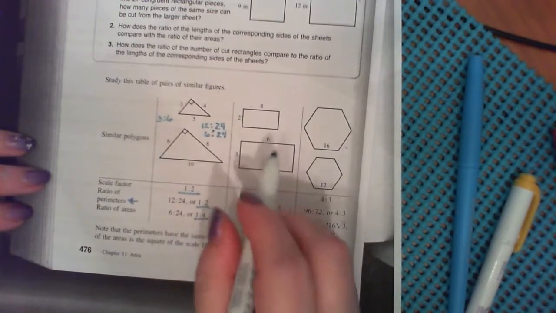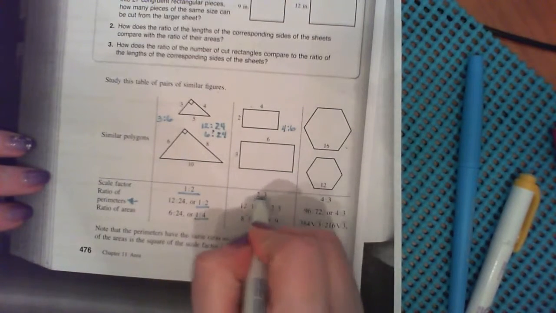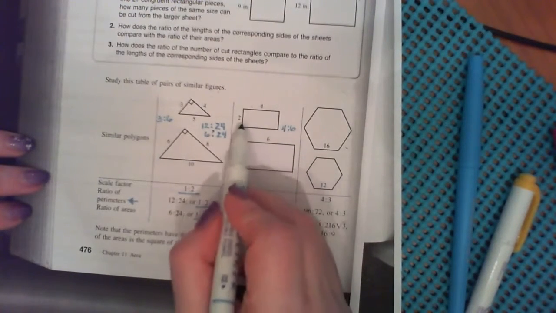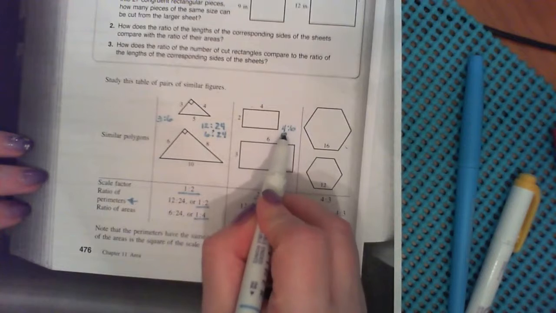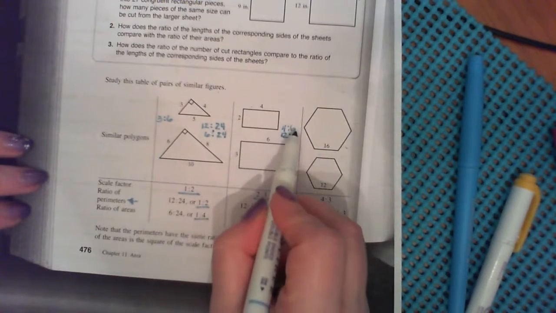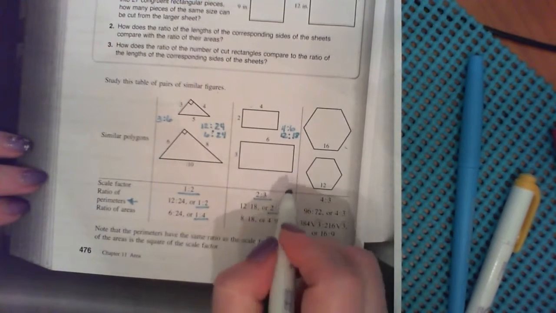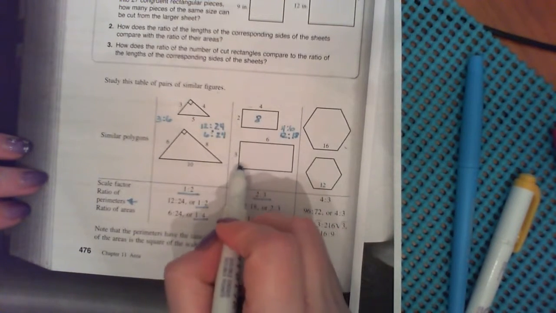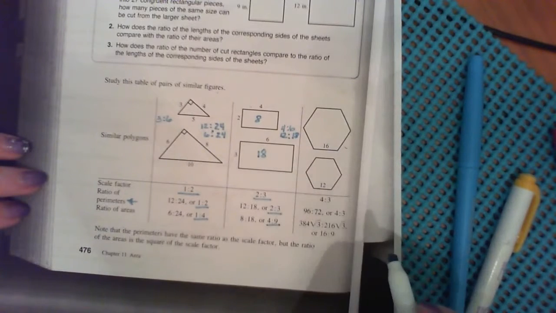Over here for the rectangles, we have a 4 and a 6. When I reduce that down, I get 2 to 3. For perimeter, we have 2 plus 4, that's 6, plus 2 plus 4 is another 6, so that's 12. Down here we have 3 plus 6 is 9, plus 3 plus 6 is another 9, so that's 18. When I reduce 12 to 18, I get 2 to 3. Up here for area, 2 times 4 is 8. Over here, 3 times 6 is 18. When I reduce 8 to 18, I get 4 to 9.